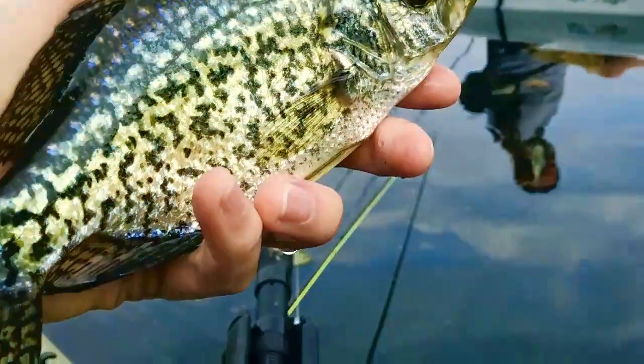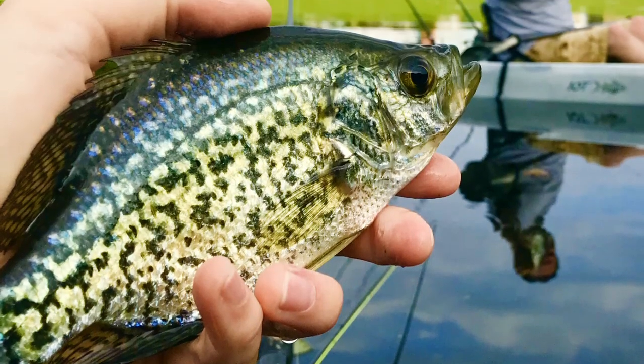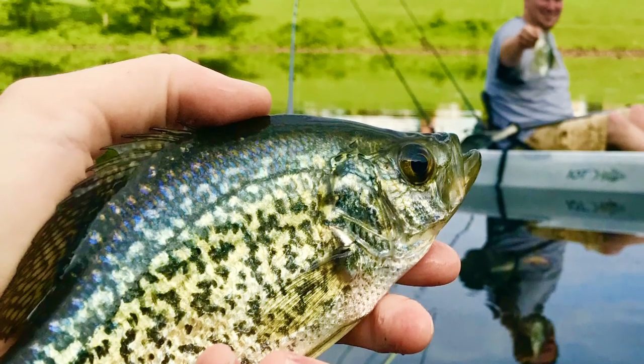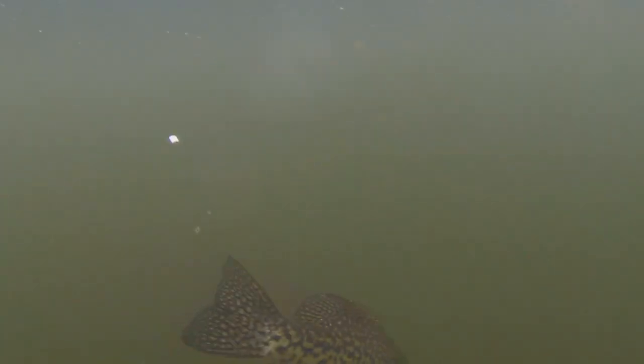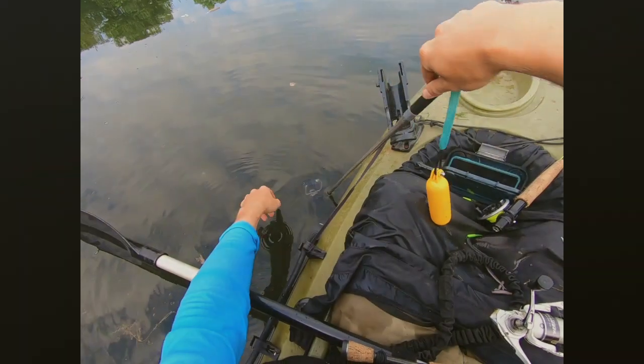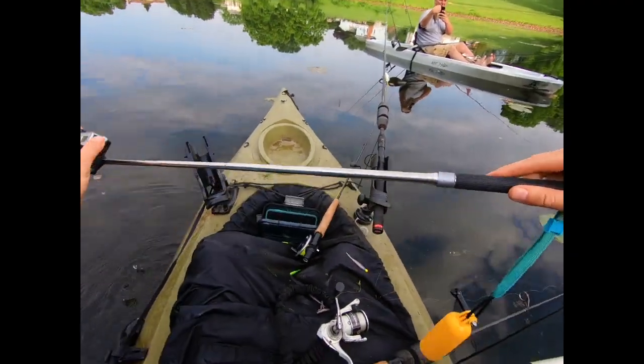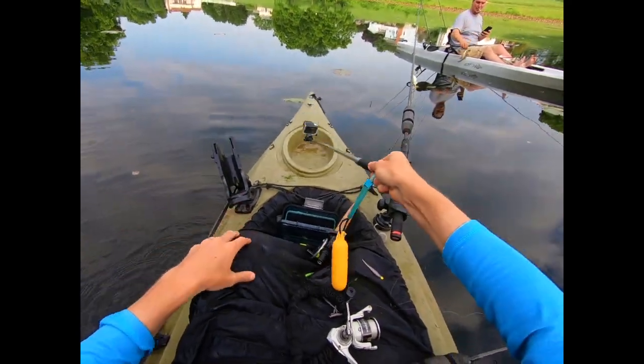Don't let him go until I get a picture of yours in the background with mine in the foreground. With these schools of crappie like this, dude, we got something going on. Oh, and then the slow swim off. I appreciate that, buddy. I appreciate the slow swim off.